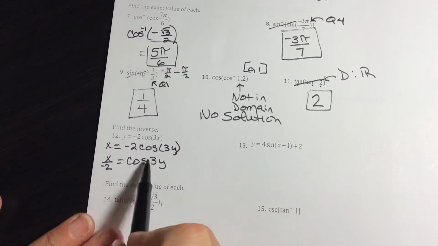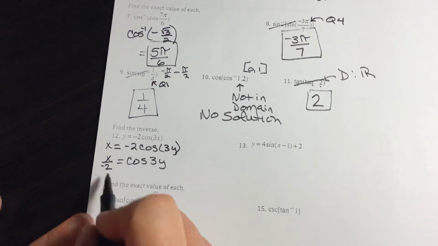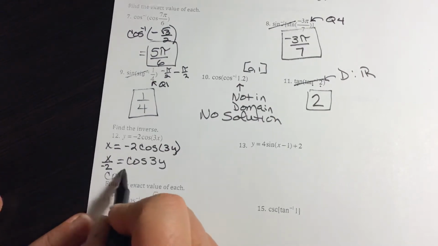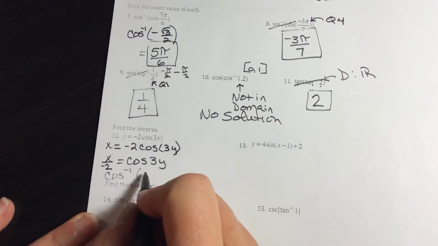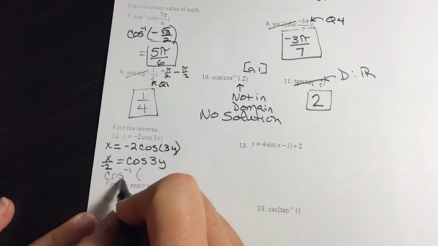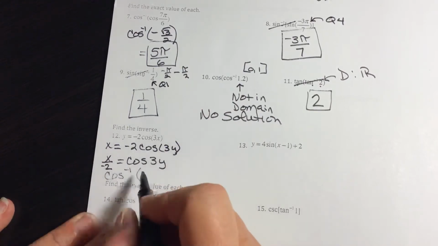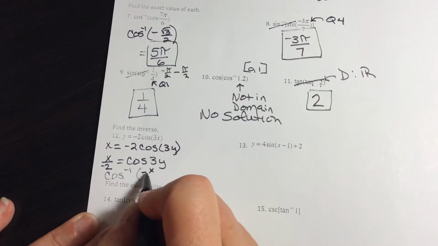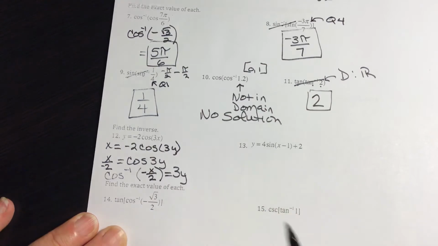Now to undo the cosine, I'm going to do inverse cosine of both sides. So inverse cosine, and the angle that I want the cosine of, I want x divided by -2 or -x halves, and that equals 3y.